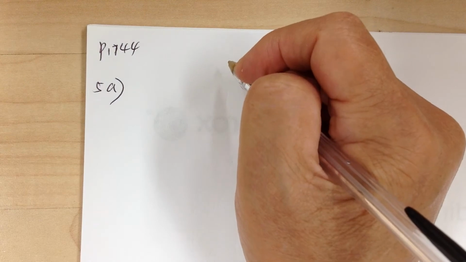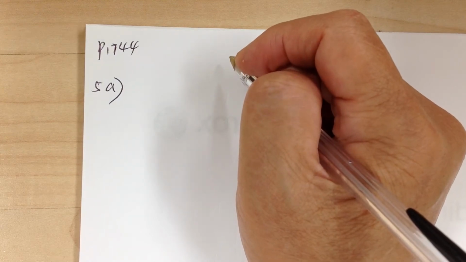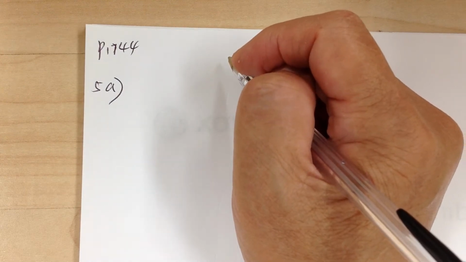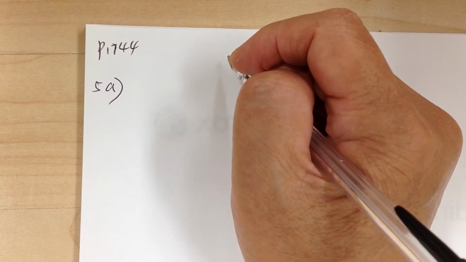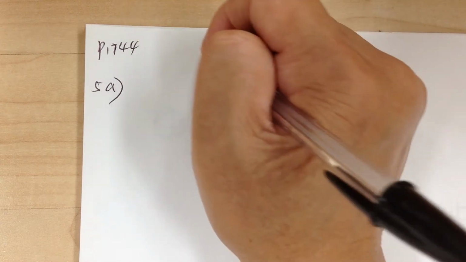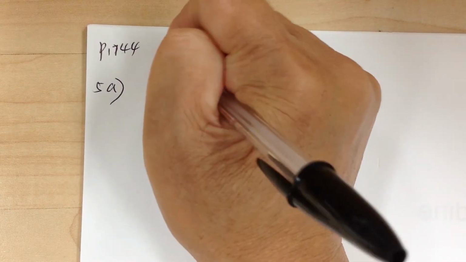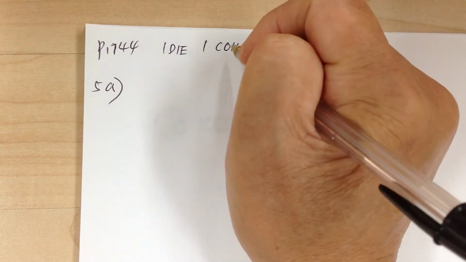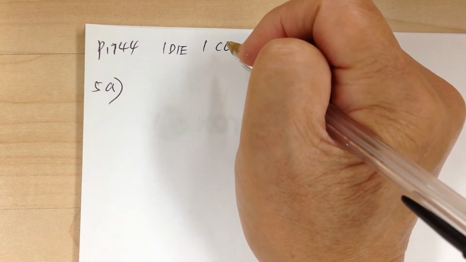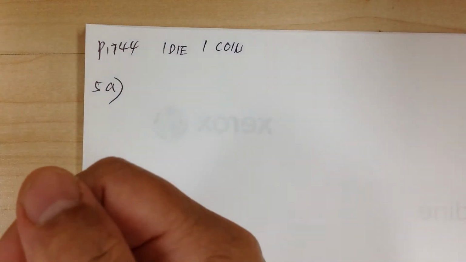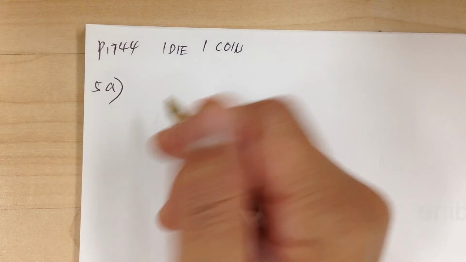A die and a coin are tossed. So you have 1 die and 1 coin. Part A says to specify by means of a list the sample space.